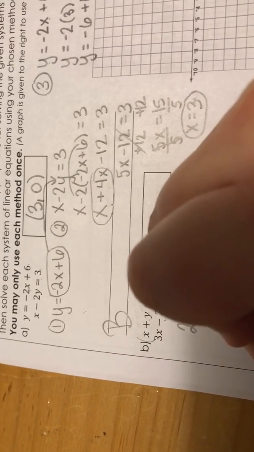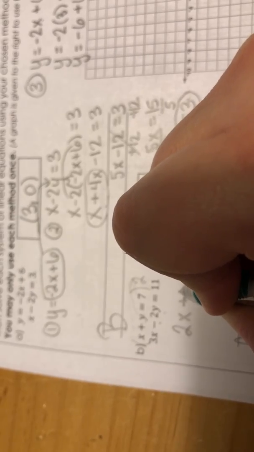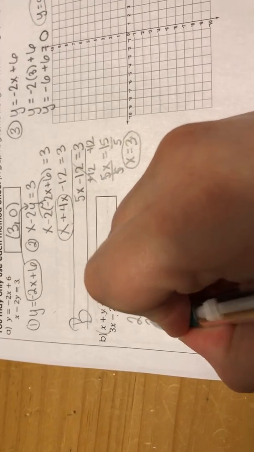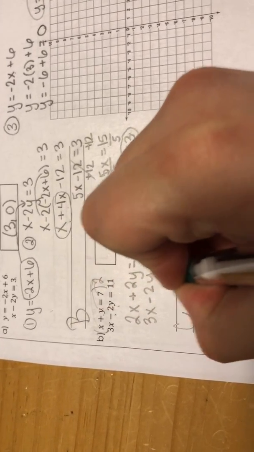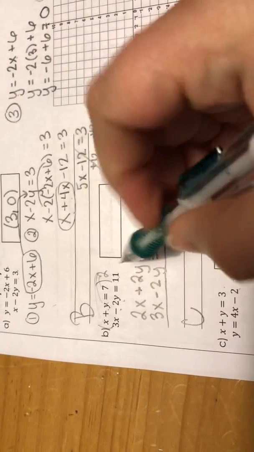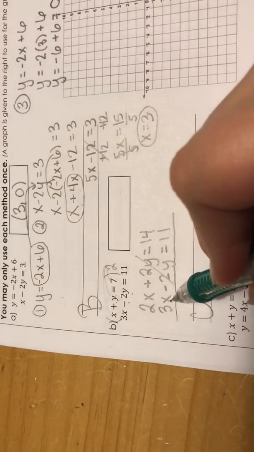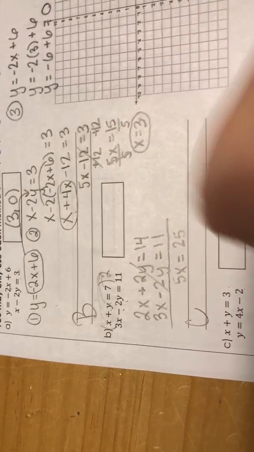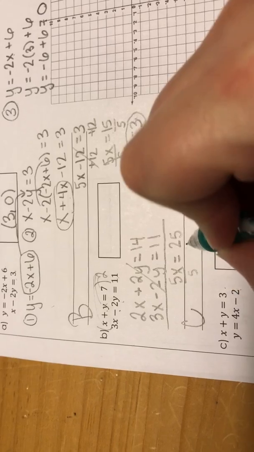So I've got 2x plus 2y equals 14. And then we will bring down the other equation. We can eliminate our y's, and we would have 5x equals 25. So x, if I divide by 5, is 5.